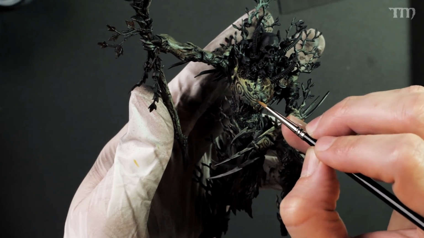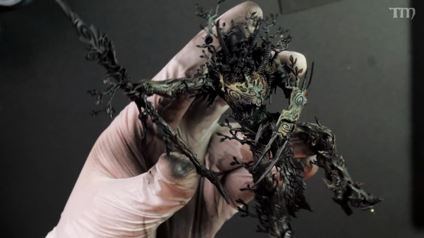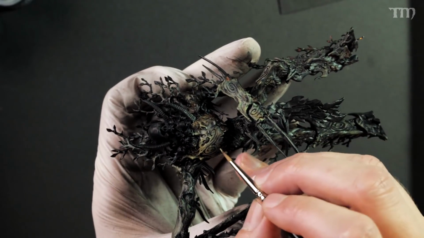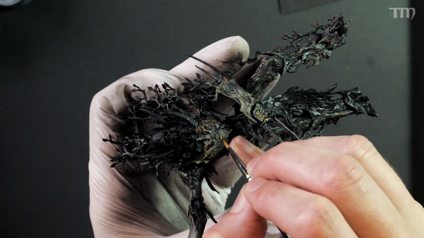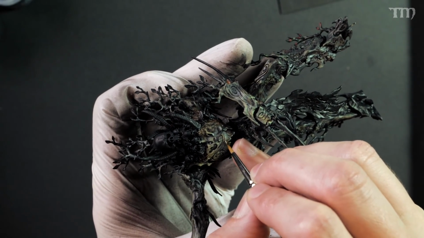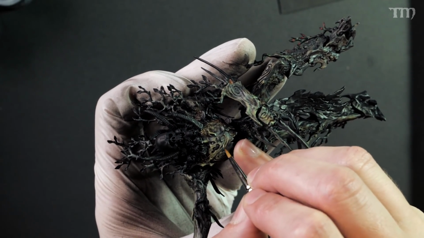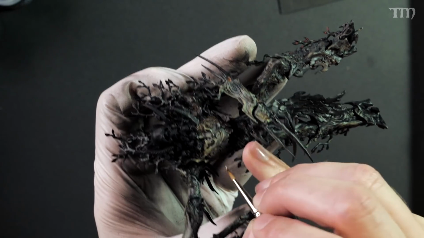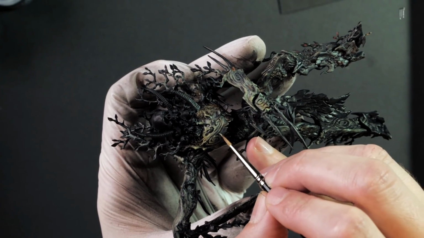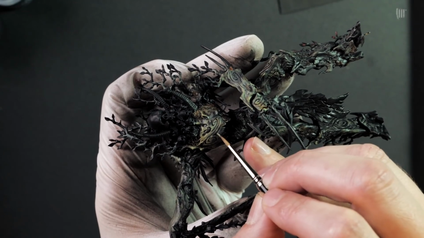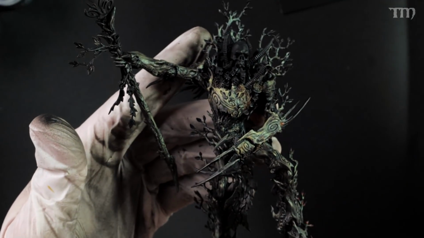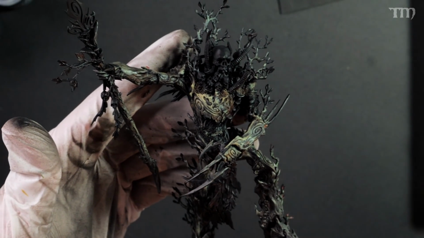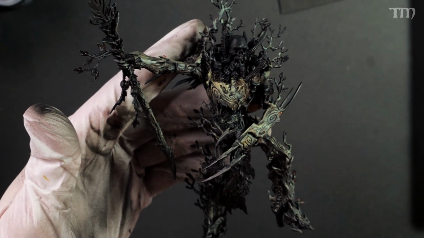Pick out some of those chips from the Martian Iron Earth, that textured paint. Try to ride along that edge as best I can. It's got these cool, like, runic swirls added into the sculpt. I want to be sure to give those just a little bit of attention. And voila, just like so.